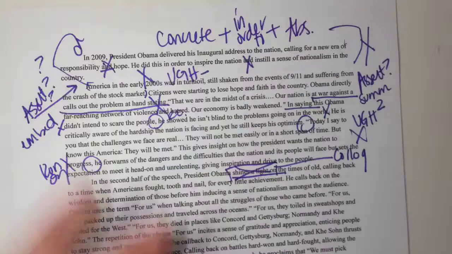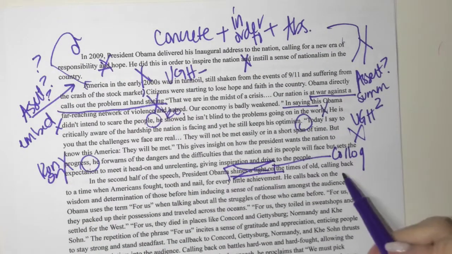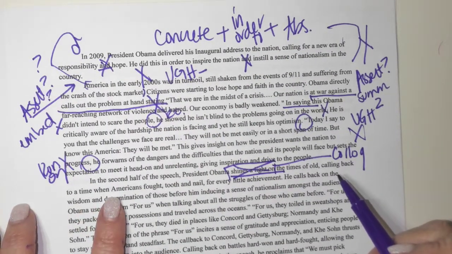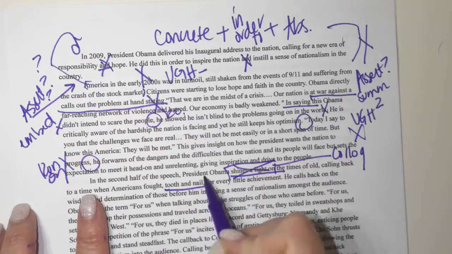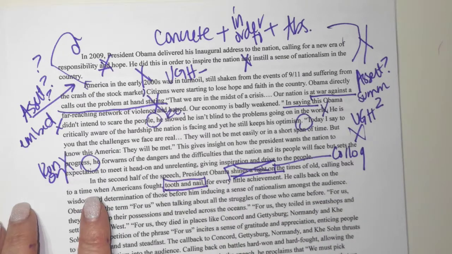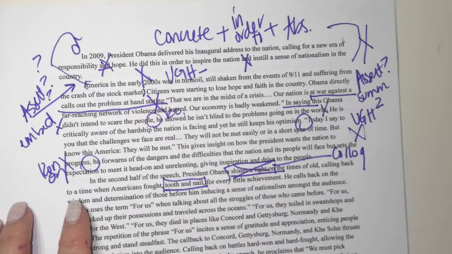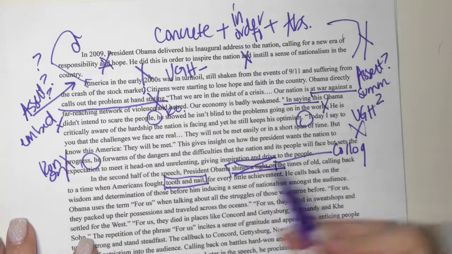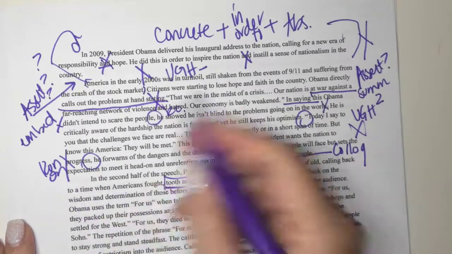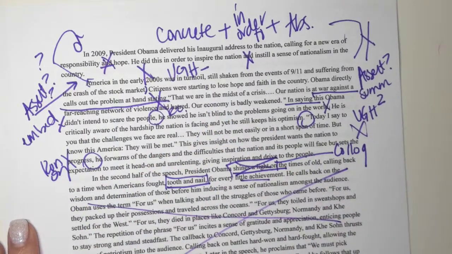So that's a colloquialism. Times of old, calling back to a time when Americans fought tooth and nail. Guess what that is? I see Obama and Americans with nails. Sorry, Siri, stop talking to me. Tooth and nail for every little achievement. I don't know what that means. And then this, we weren't even supposed to do.